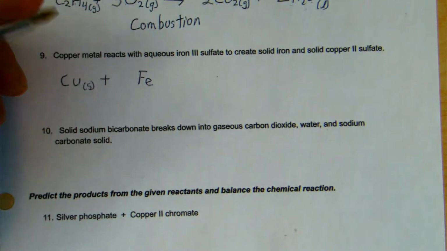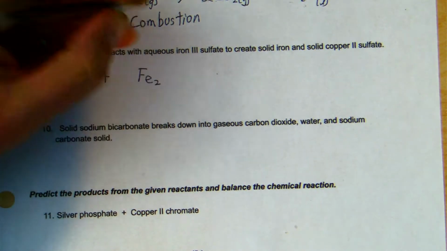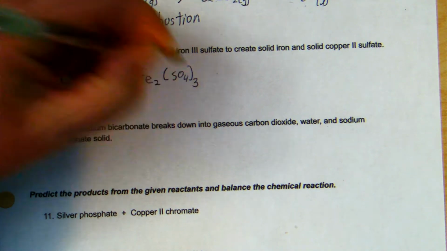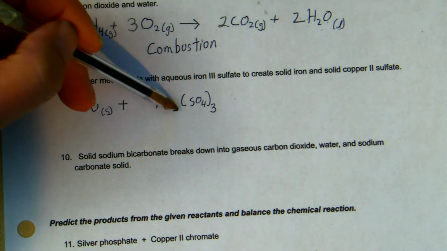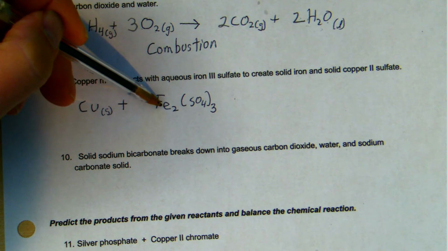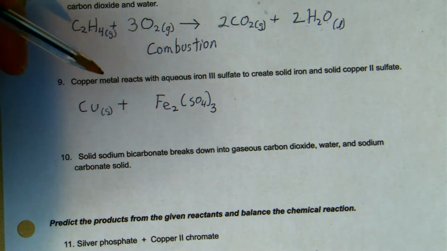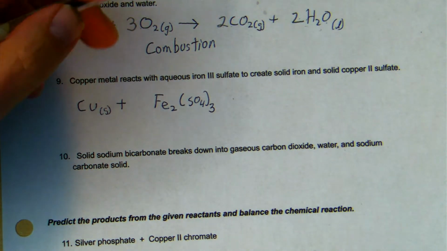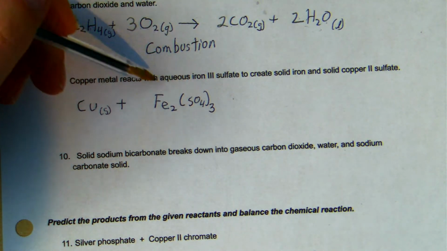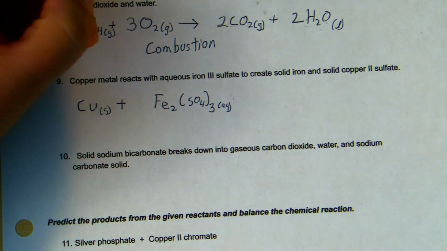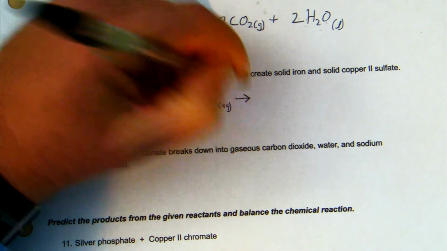So I'm going to have to do crisscross and use 2 irons, and then open parentheses, SO4, close parentheses, subscript 3, so that I have 2 of the 3 plus irons to balance 3 of the 2 minus charged sulfate polyatomic anions. And that happens to be aqueous, so AQ. To create, that's an arrow pointing to the right.